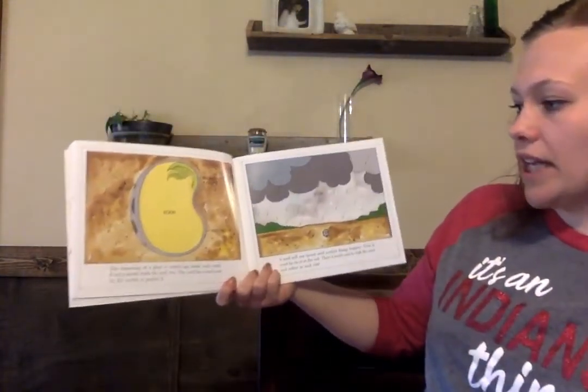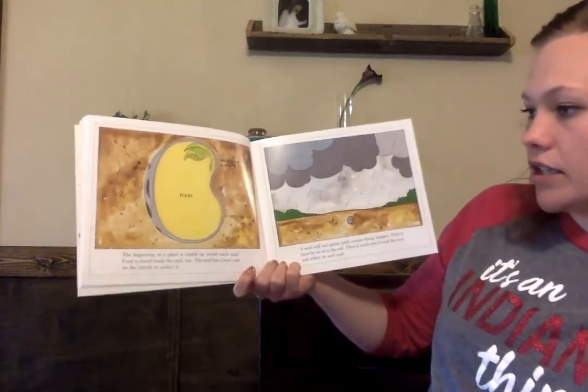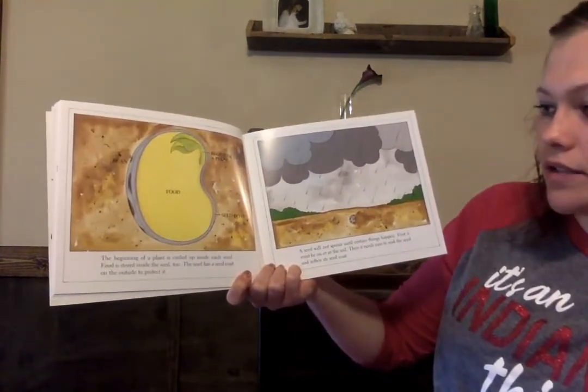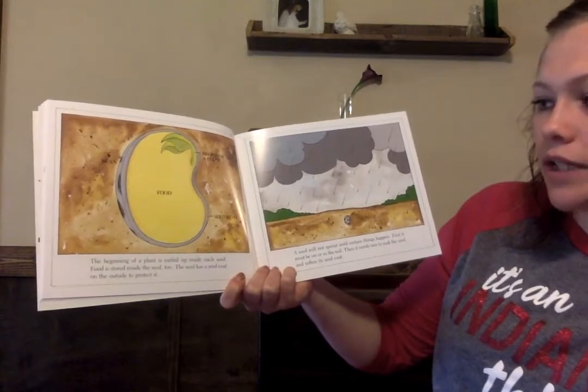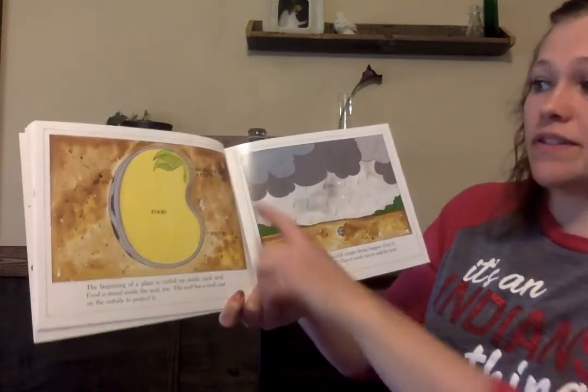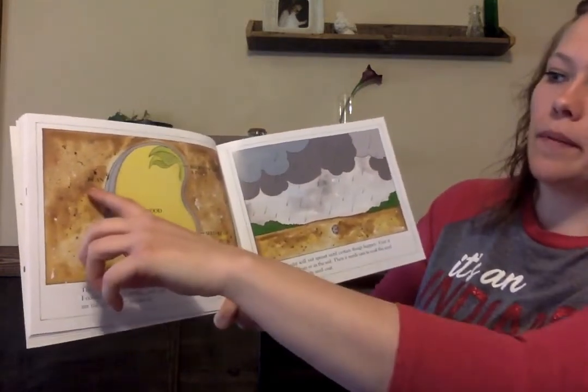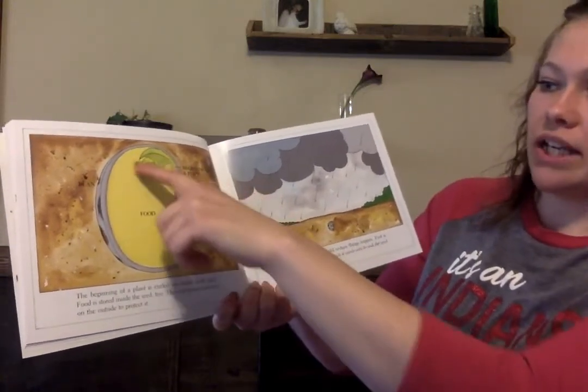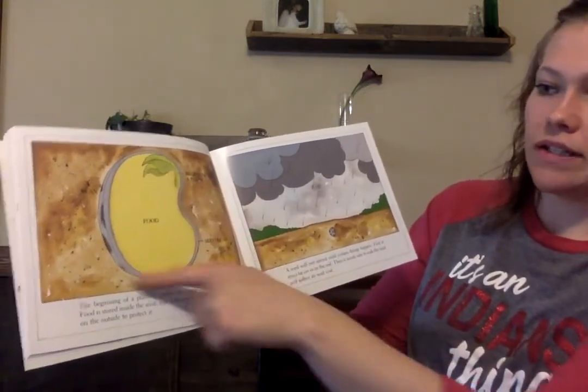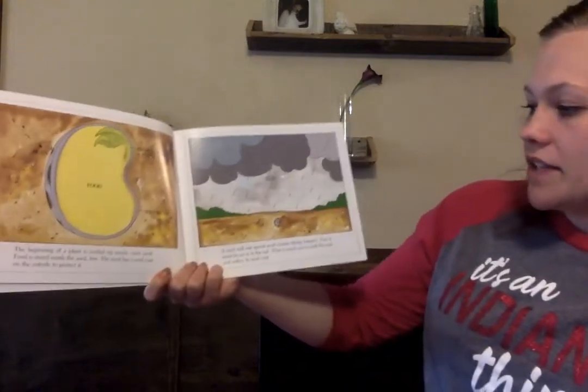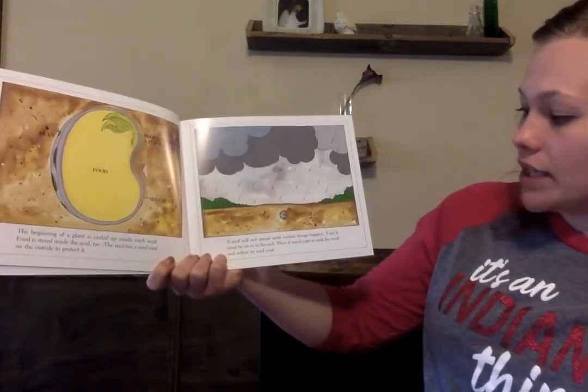The beginning of a plant is curled up inside each seed. Food is stored inside the seed too. The seed has a seed coat on the outside to protect it. This is a diagram of a seed. We have the bean, so the beginning of a plant and lots of food, and it's protected by a seed coat. A seed will not sprout until certain things happen.